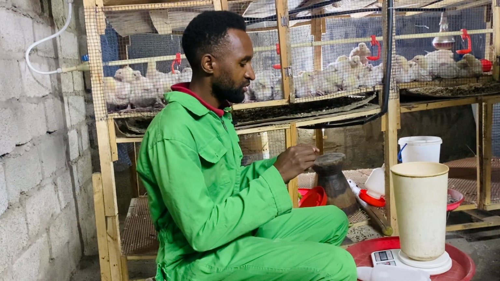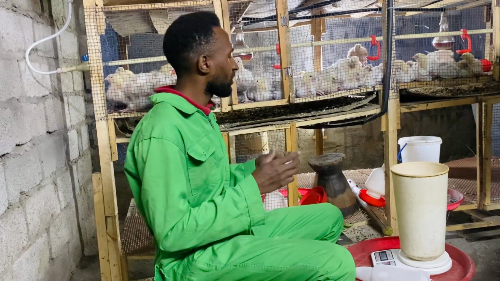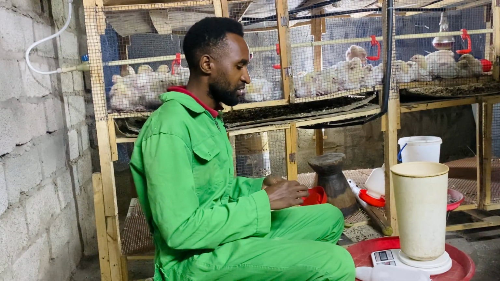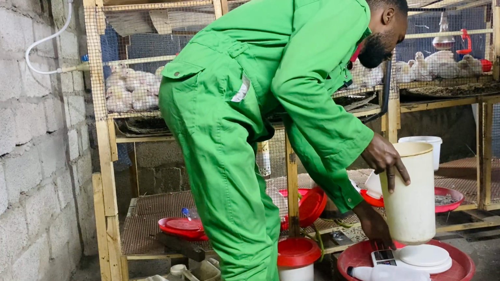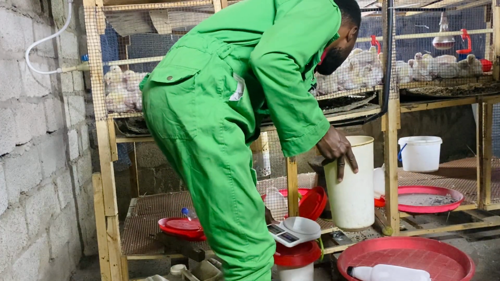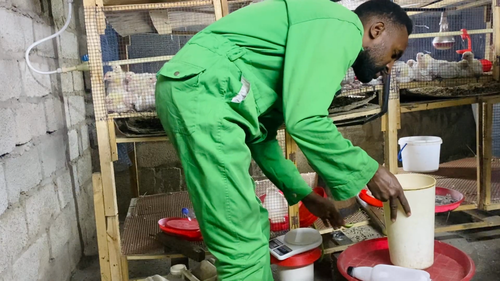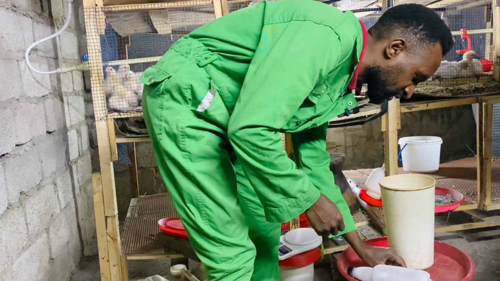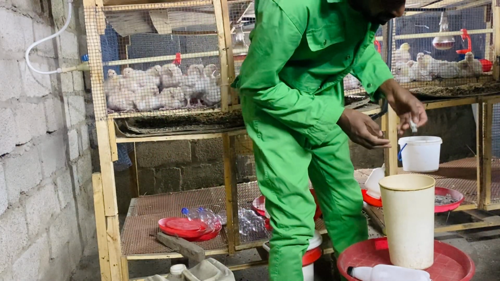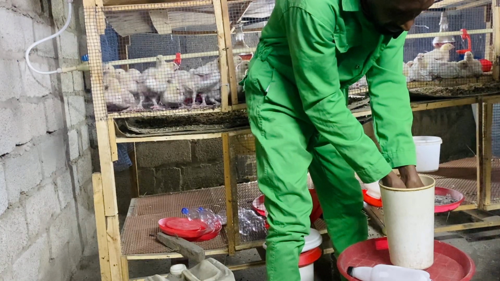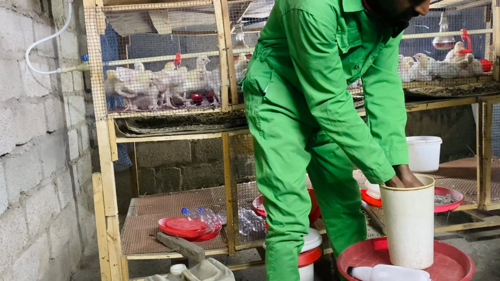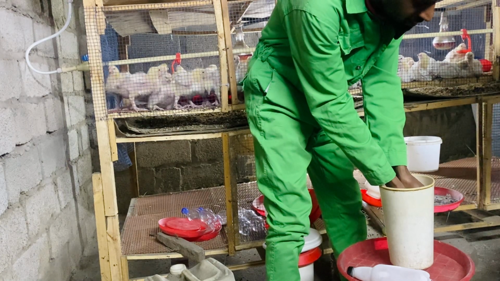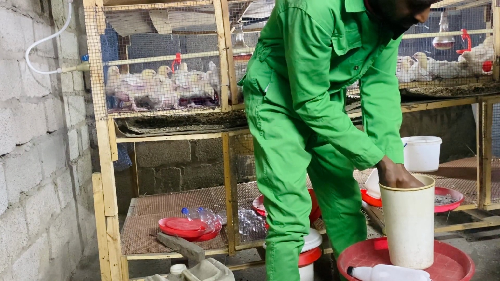So now I'm going to do the usual thing that we do. We open it inside the water. You guys have seen me opening it, but for those who are new, you have to insert it inside the water. Then you open from inside because you don't want any air going in before the water goes into the vaccine.